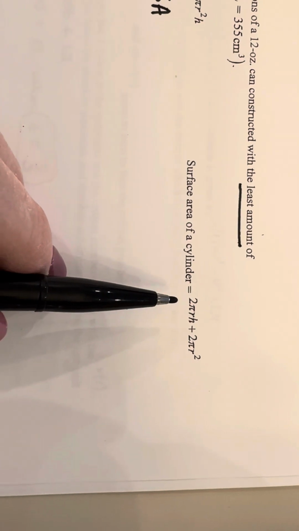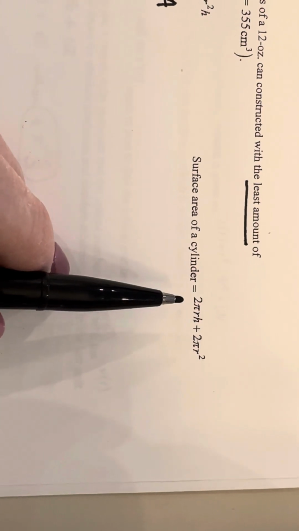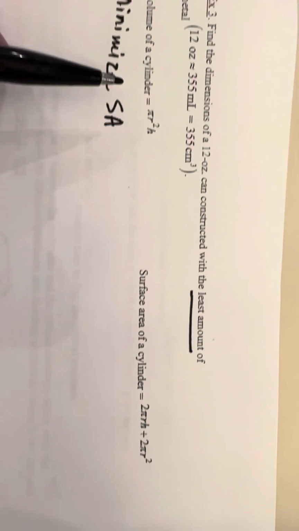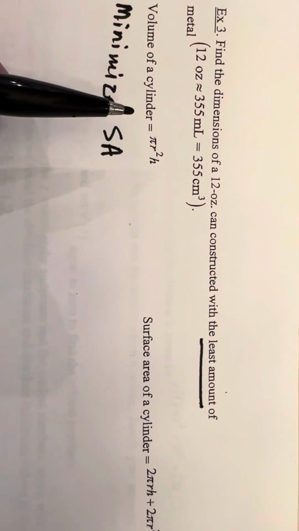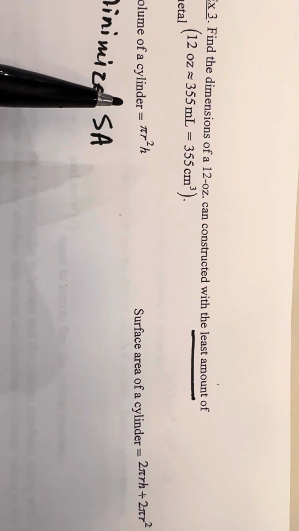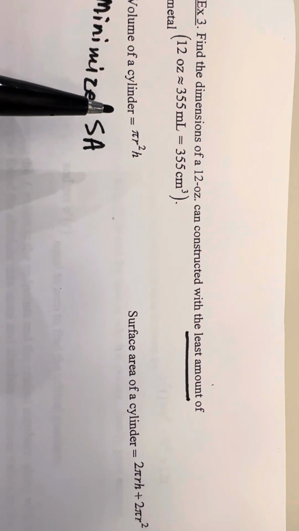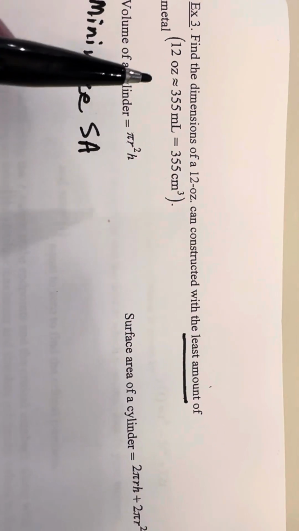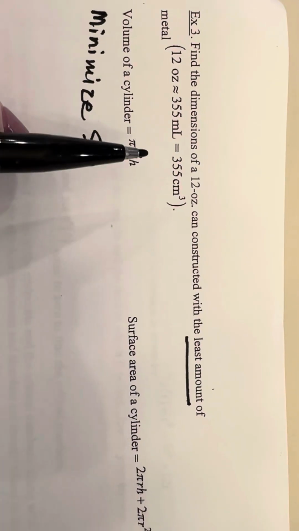This formula has R and H as variables, so we're going to use this other formula, volume, to write it in terms of just R, because we have the volume.